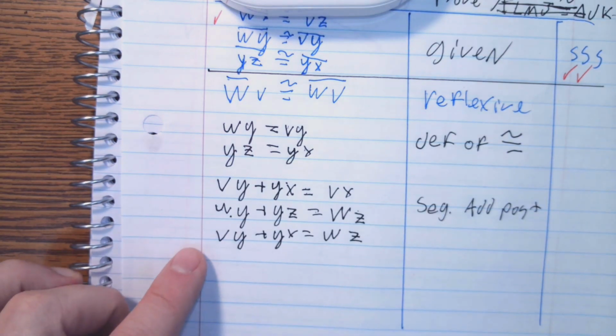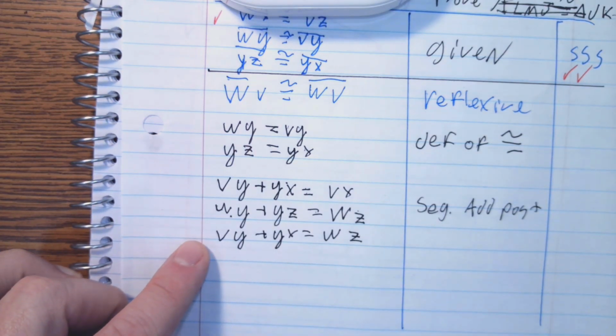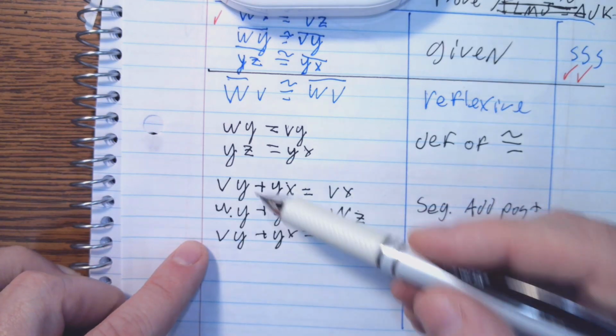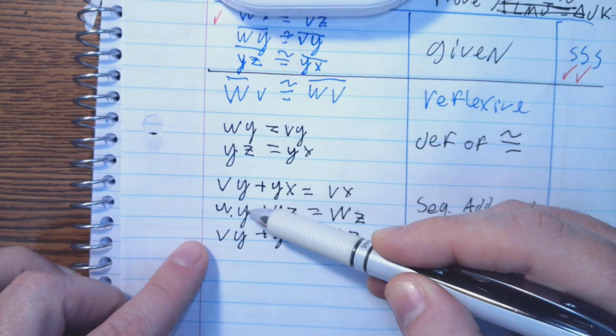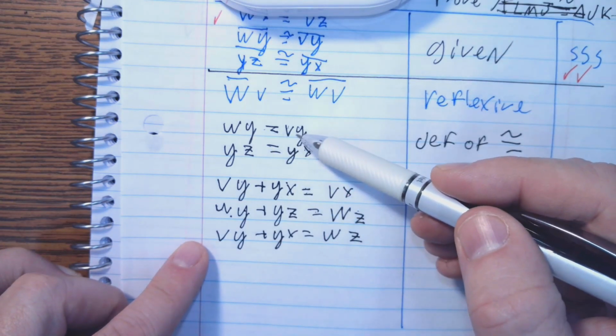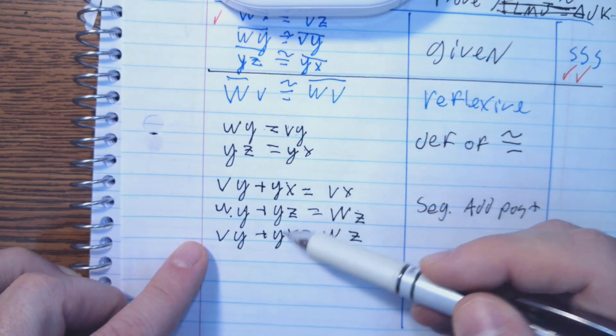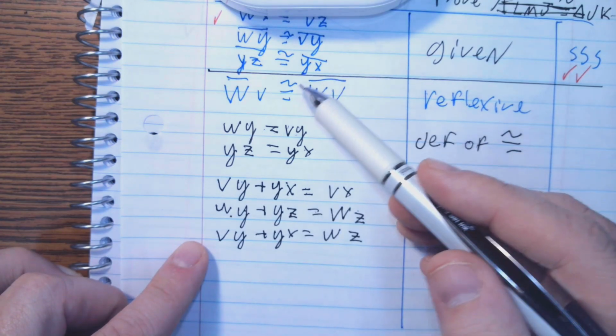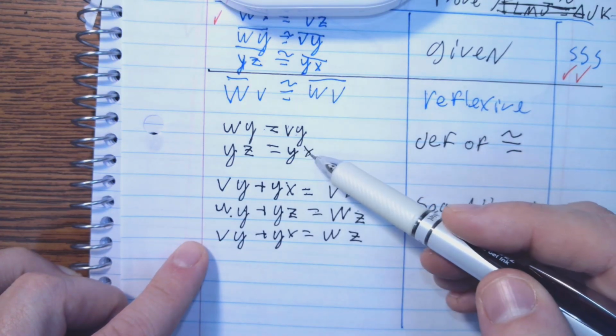Okay, let's think about what I just did. VY and WY are congruent, right? Are equal. YX and YZ are equal.